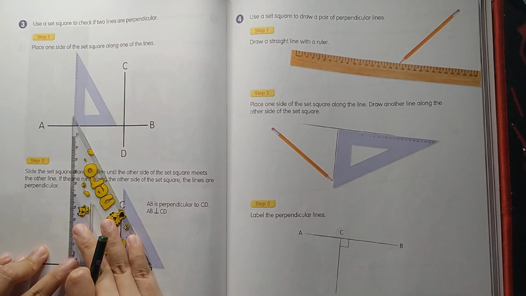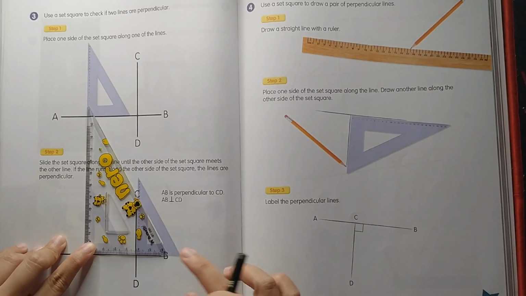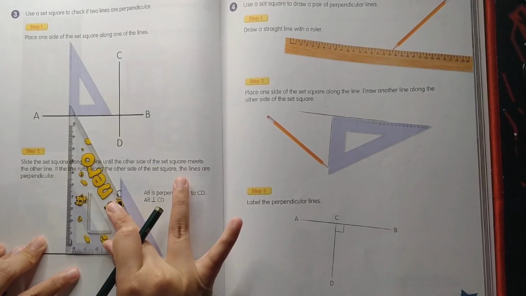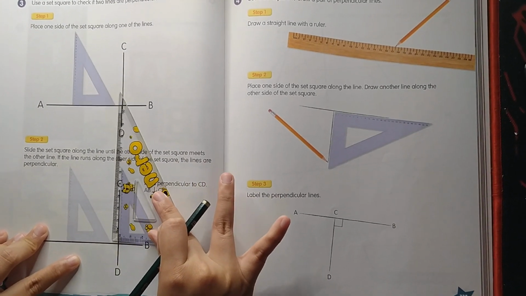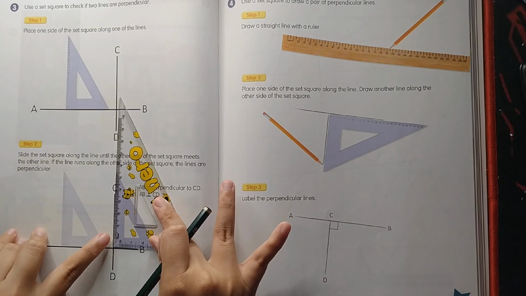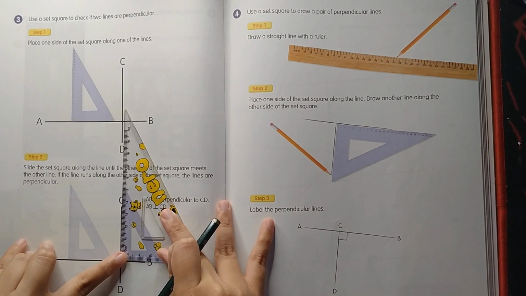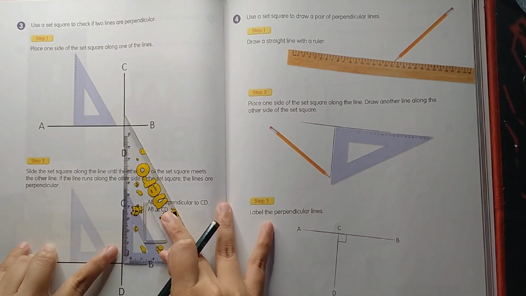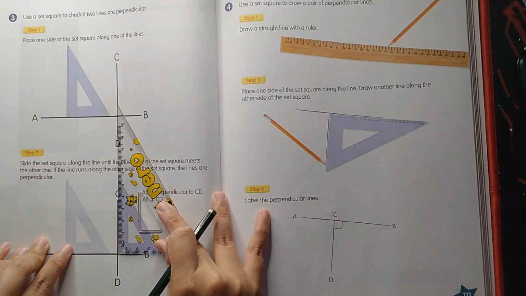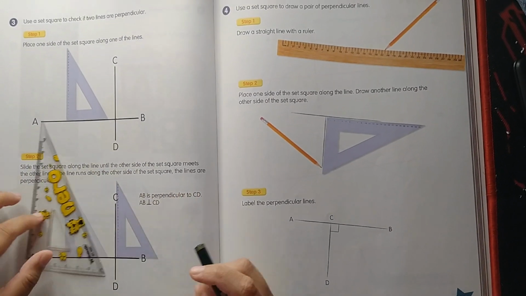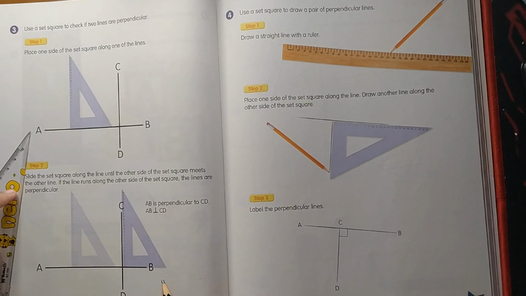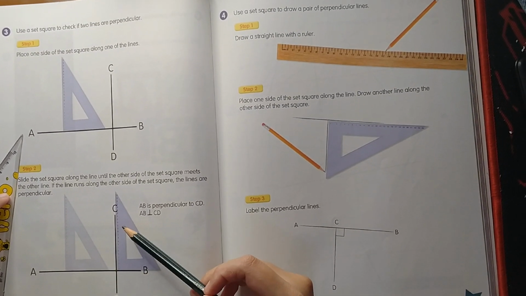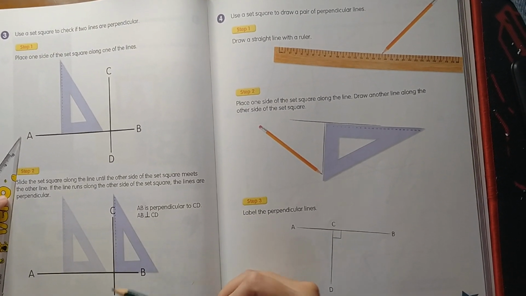Okay, like this. If you slide the set square and the line runs along the other side of the set square, the lines are perpendicular. So, AB is perpendicular to CD.